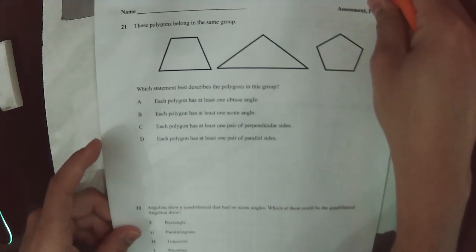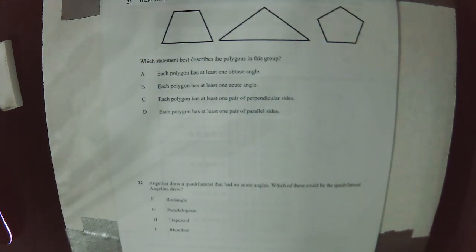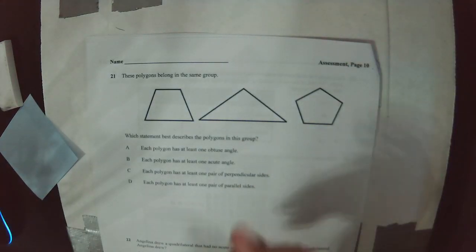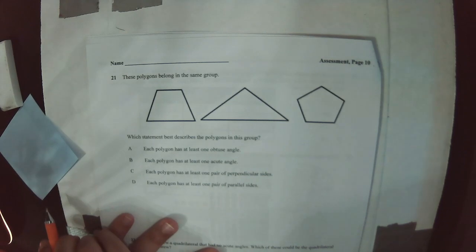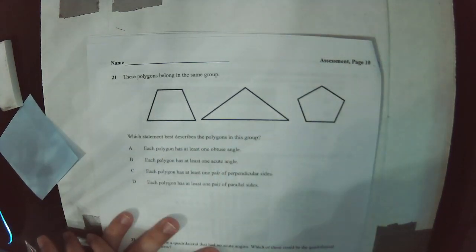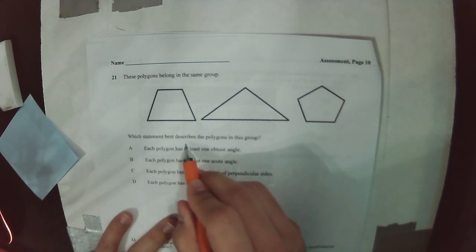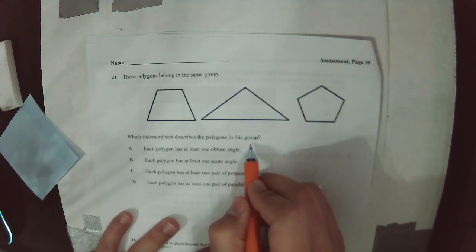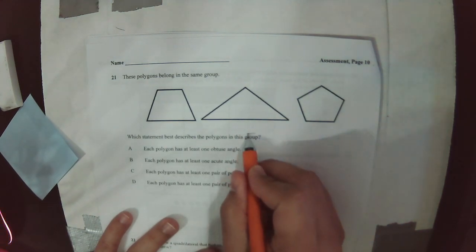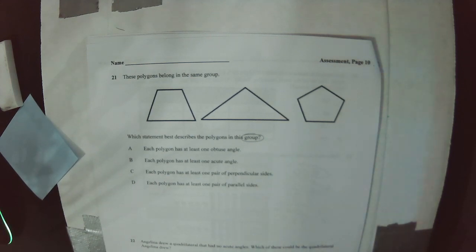We're actually going to go to the very next problem, problem 21. It's another one that a lot of us had problems with. These polygons belong in the same group. They give us 3 shapes. Which statement best describes the polygons in this group? Now remember, if they're putting these shapes into a group, they have to have a reason for it. There has to be something that all of these shapes have in common, that they have the same.